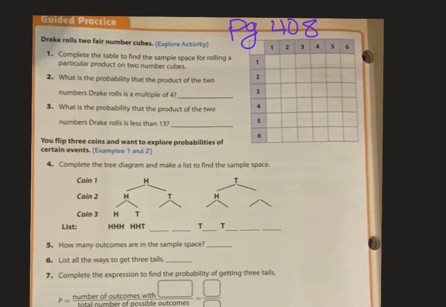So 1 times 1 is 1. 1 times 2 is 2. 3, 4, 5, 6. Now we're going to count by 2s. 2, 4, 6, 8, 10, 12. 3 times every number, 3, 6, 9, 12, 15, 18.